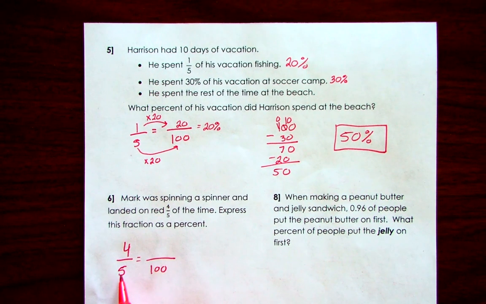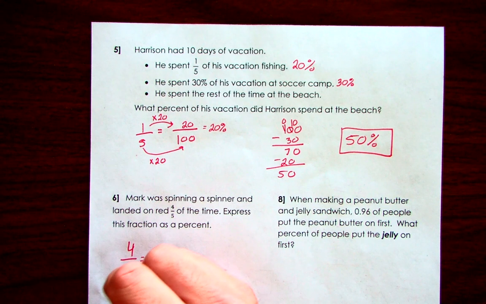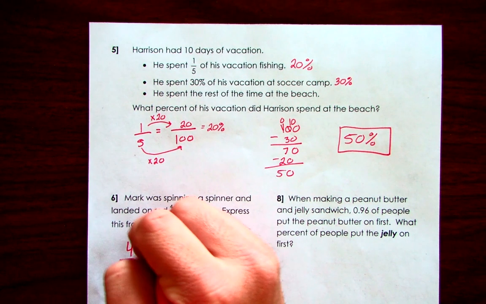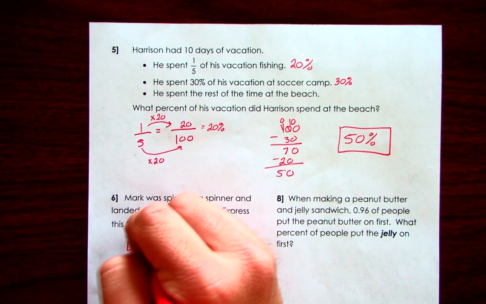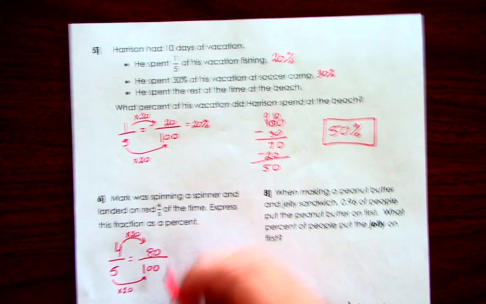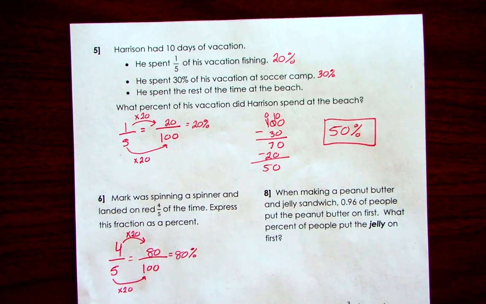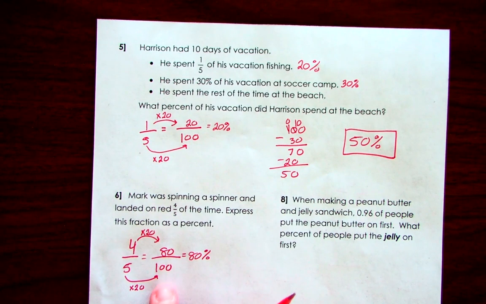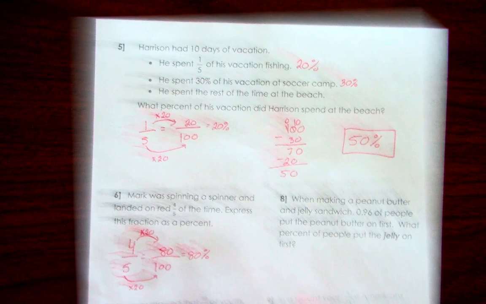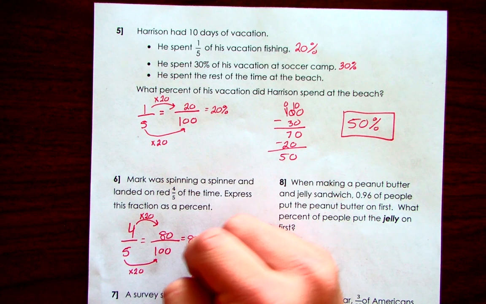Well, to get from 5 to 100, you multiply by 20. So if you have 4 $20 bills, you have $80. Again, 80 over 100 is the same as 80%. Now, if you don't like getting a common denominator of 100, then just do Tybo. Top in, bottom out.